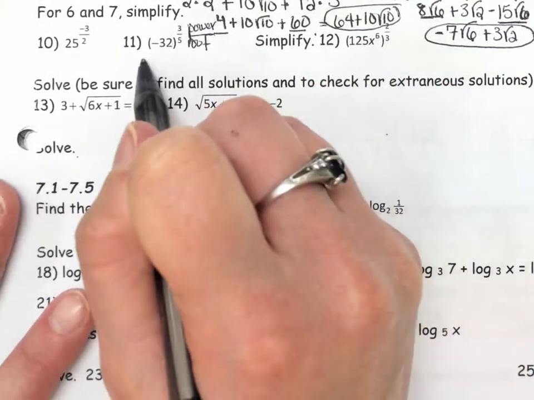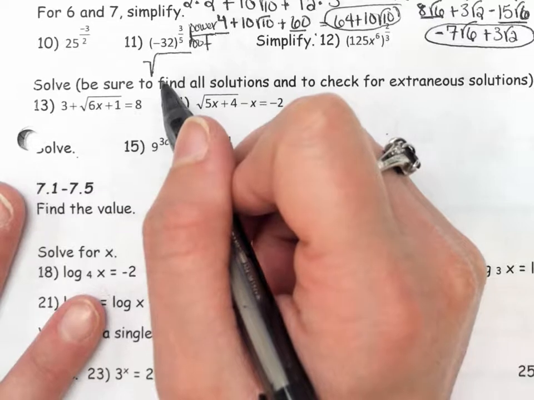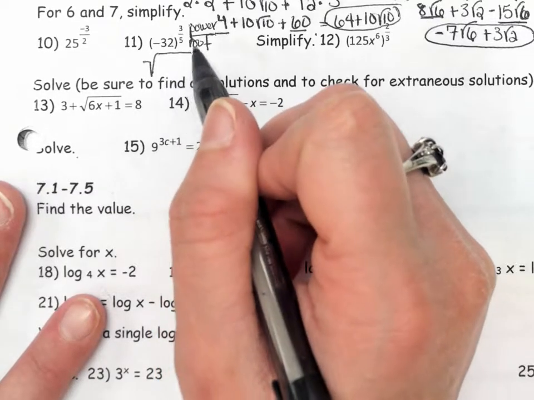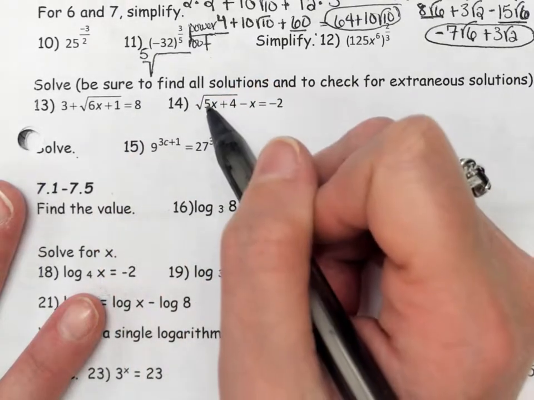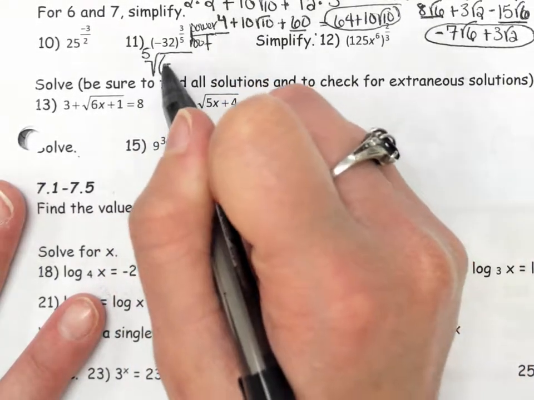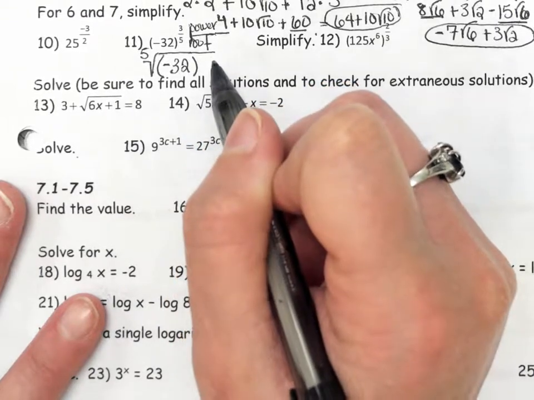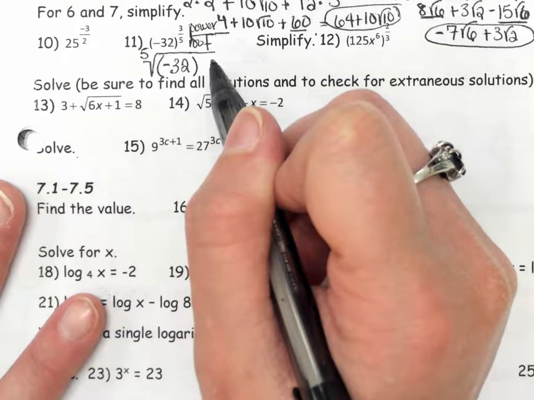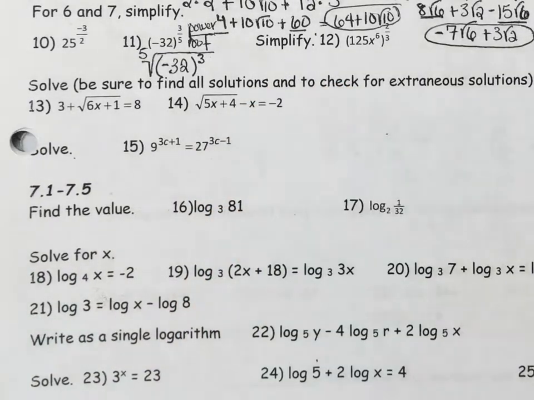Alright, so I can rewrite this as what kind of a root? What's your root? Come on, stay with me. 5. Alright, so because it's a negative, you got to have parentheses. Negative 32 to what power? What's your power? 3. Okay, you got your calculators?